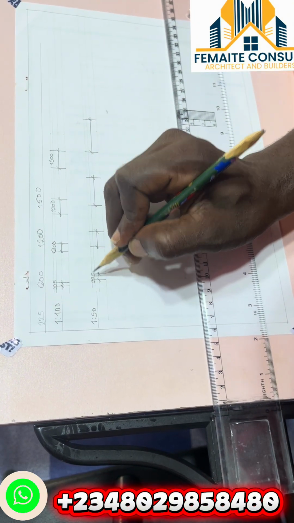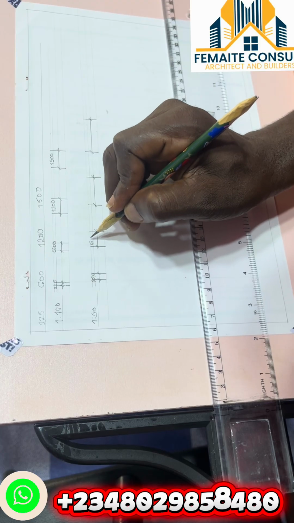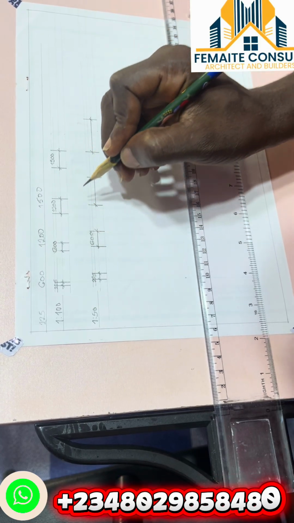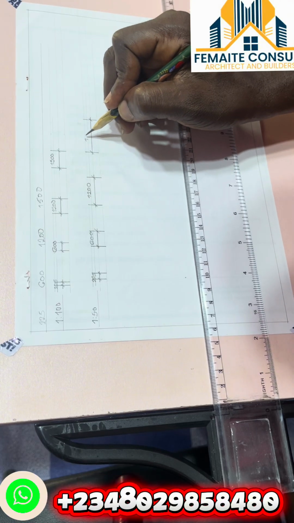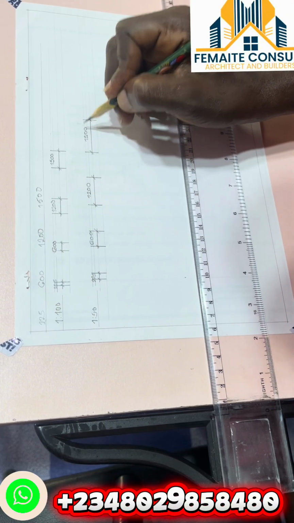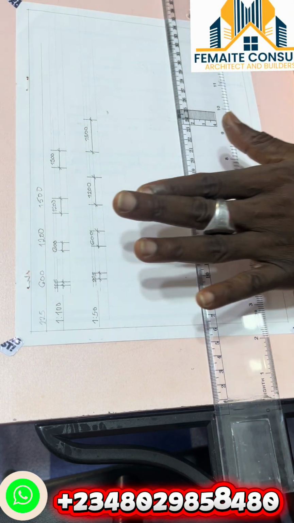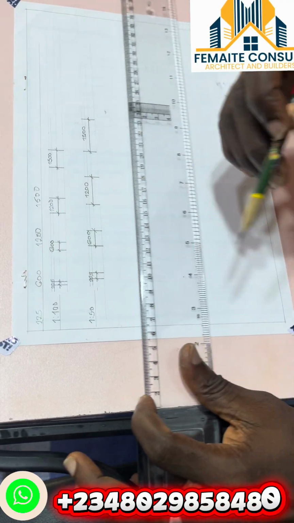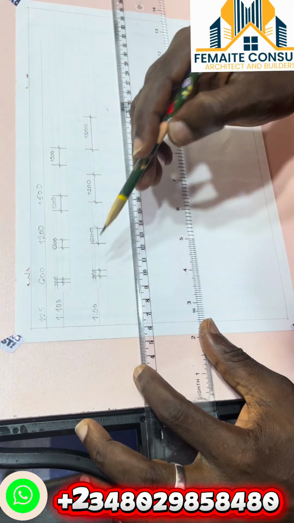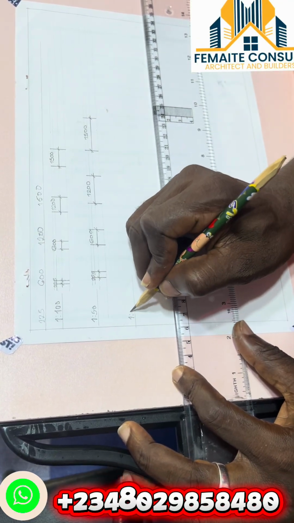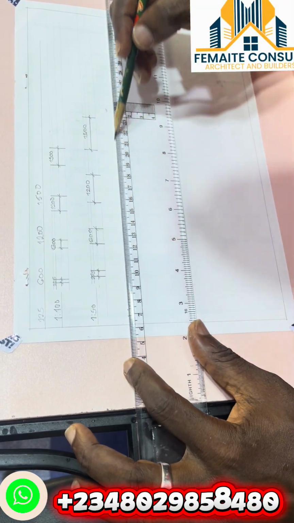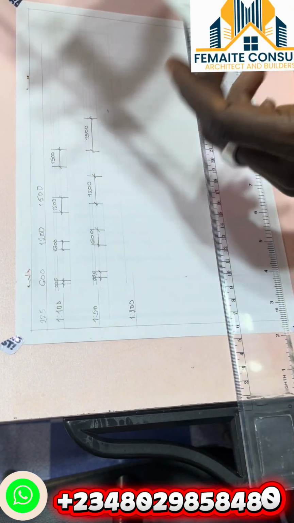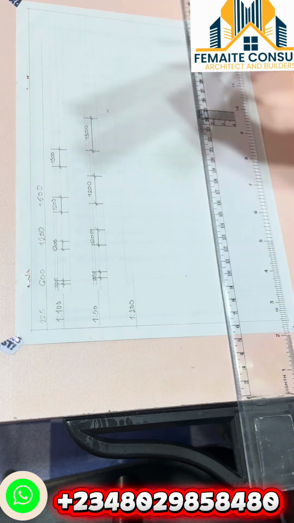You can see that I'm writing with my architectural lettering. That's for scale 1 in 50. Let's go to 1 in 200. Construction line. Move down.